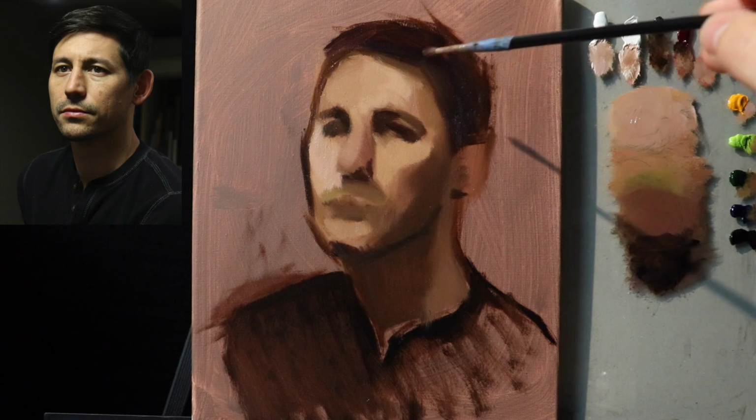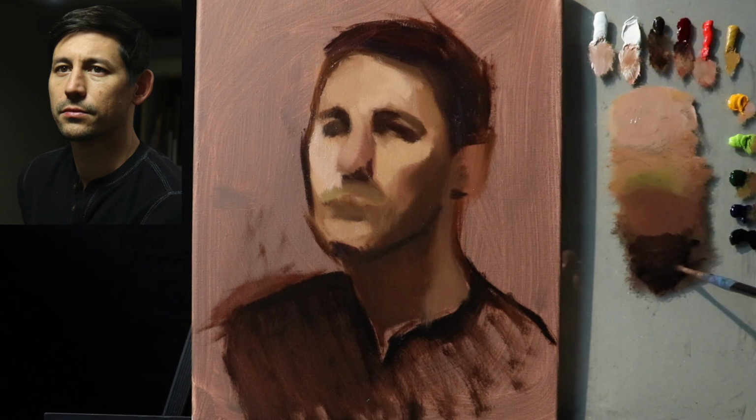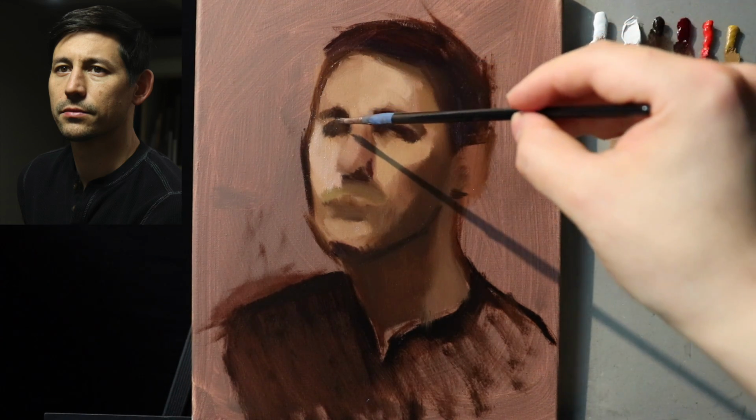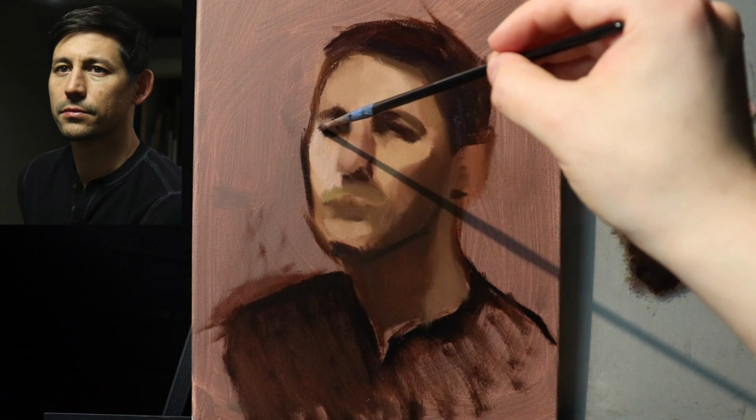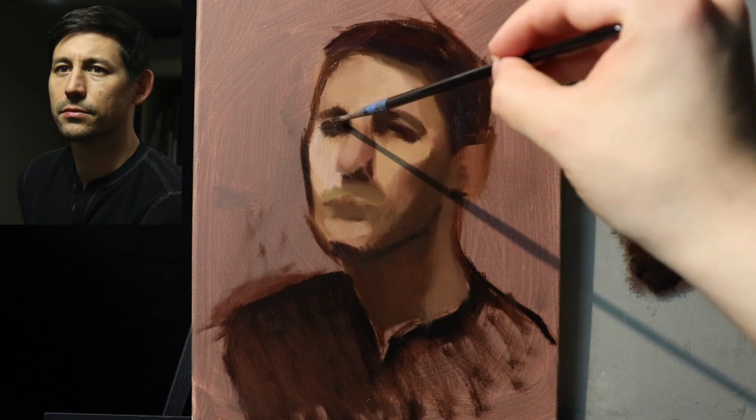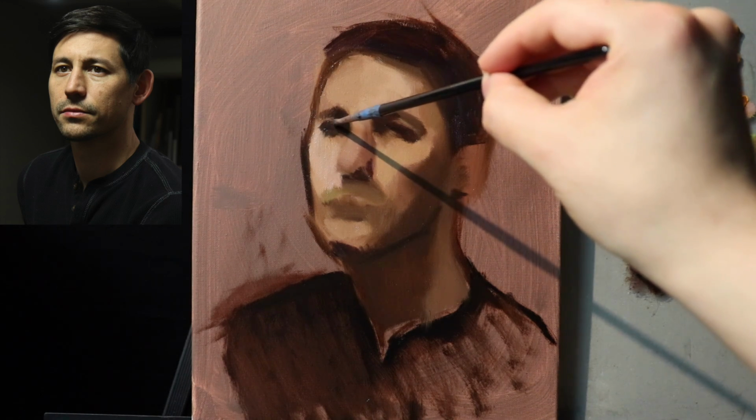A little dark shape there for the tear duct. And over here, a little dark shape. And over here. Again, we're working from the inside out.